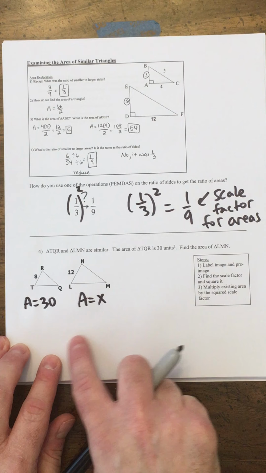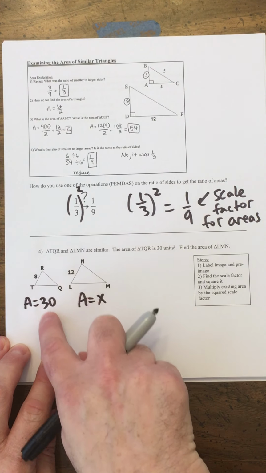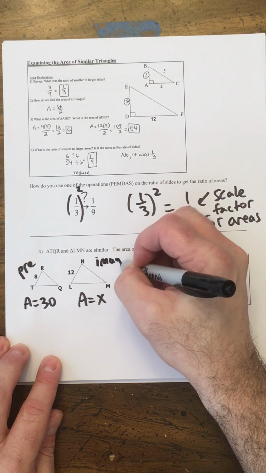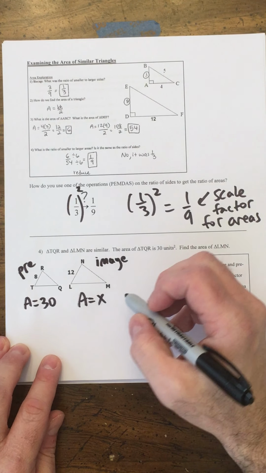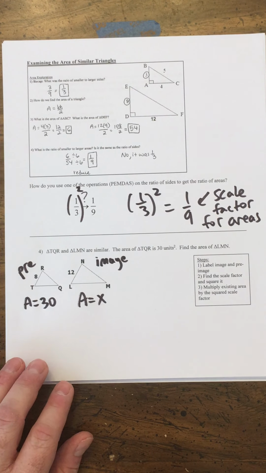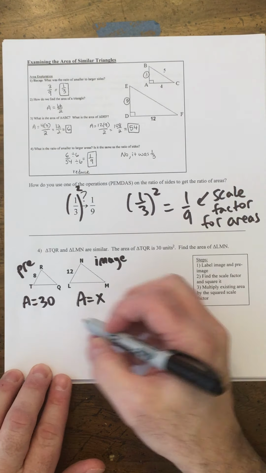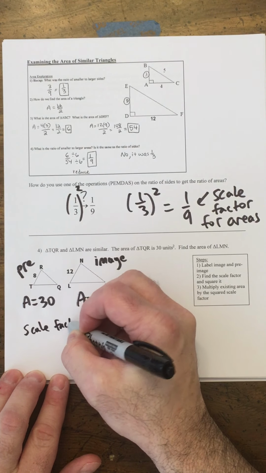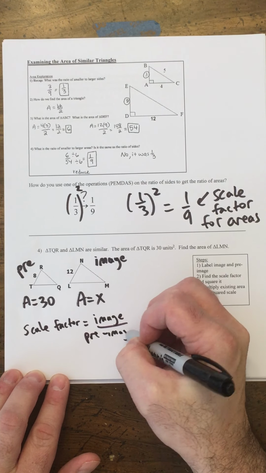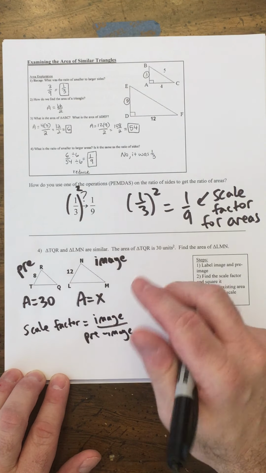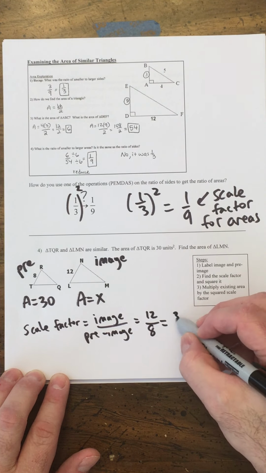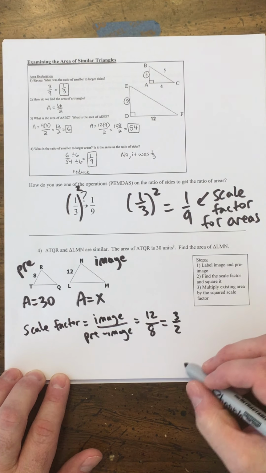Okay, so which one is the image, which one's the pre-image? The triangle you know about, that's going to be your pre-image, and the one that you're missing information from is going to be your image. To make your scale factor, you're going to do image over pre-image. Yes, image over pre-image. So you just take the relevant sides. The image is 12. Pre-image is 8. That actually reduces to 3/2. You don't have to reduce it, but it just makes it a little easier.